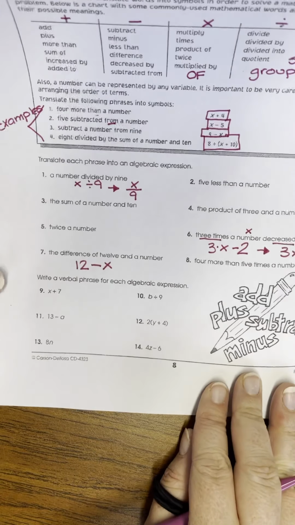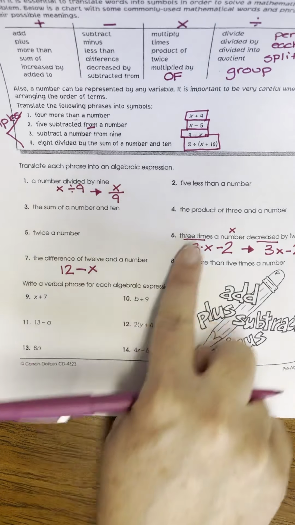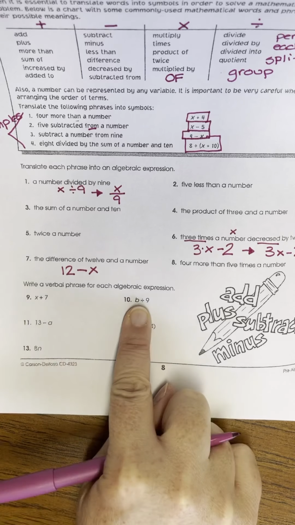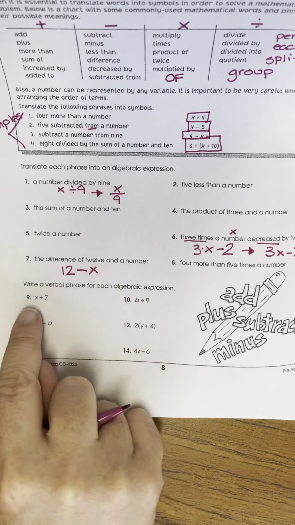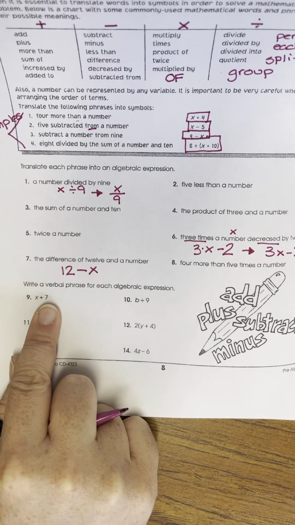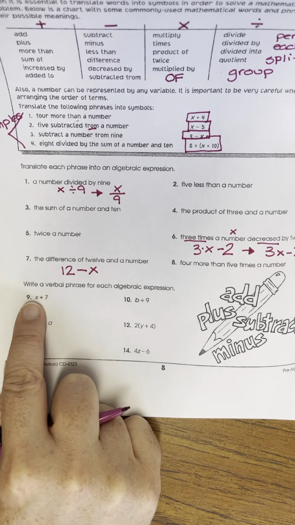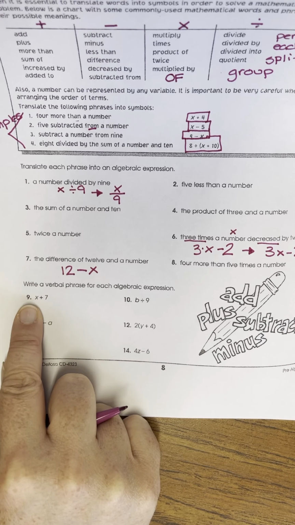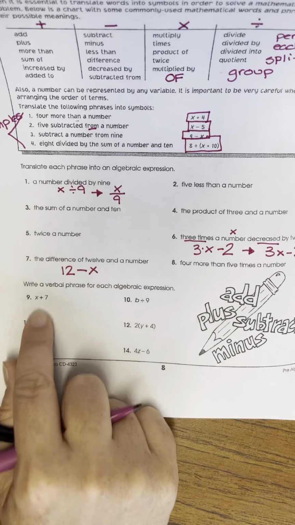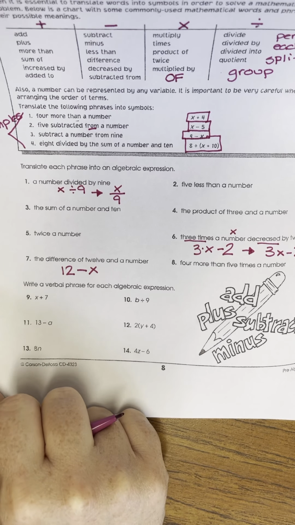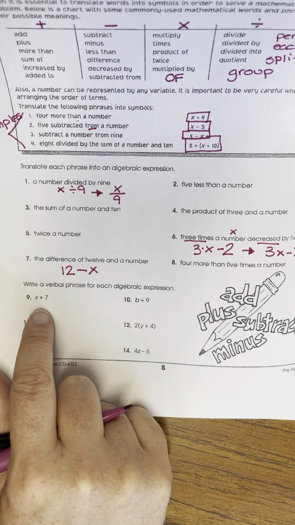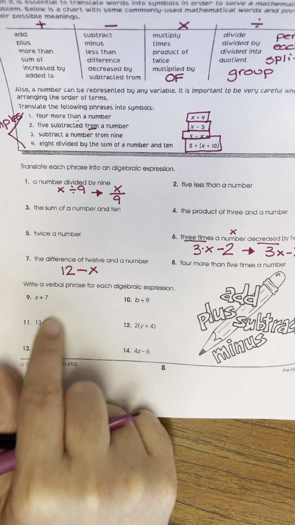Now at the bottom, you're going to create your own statements, okay? So using these as examples, you're going to create your own phrase. So for example, we have x plus 7. So we could say something like a number increased by 7. You could do a number added to 7.